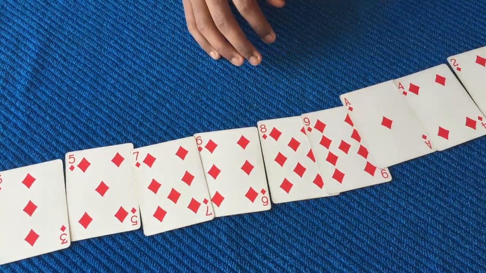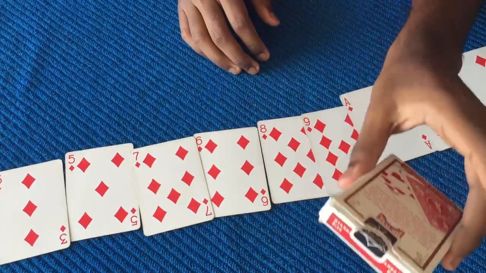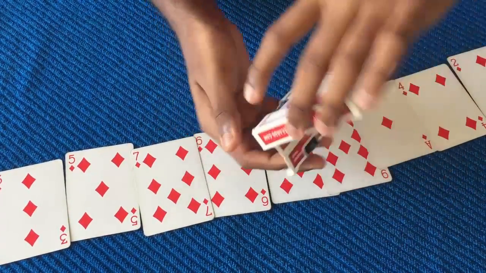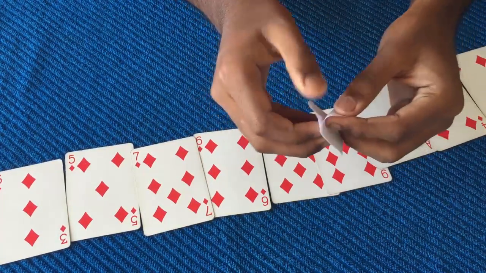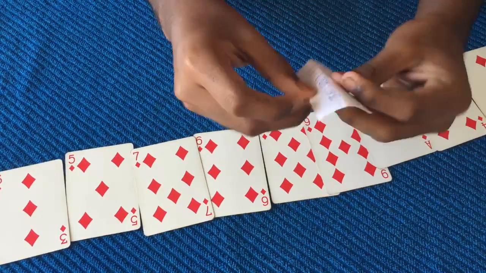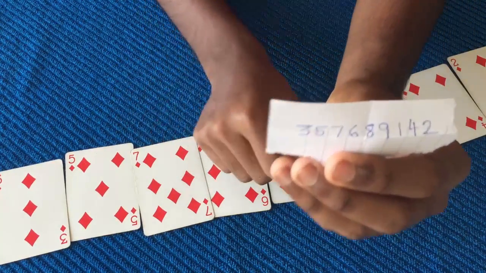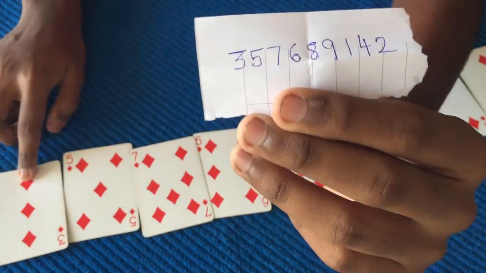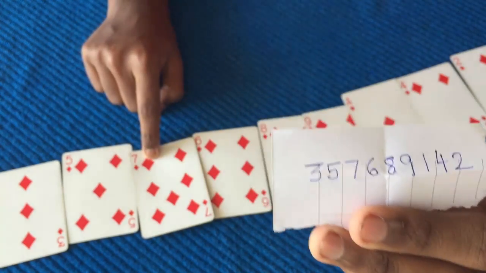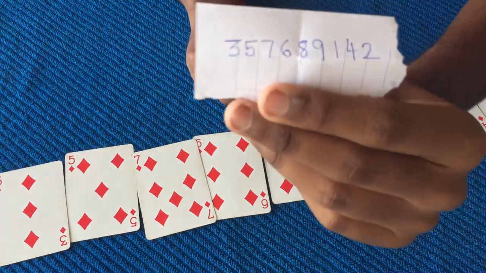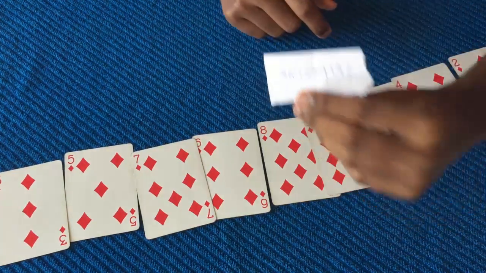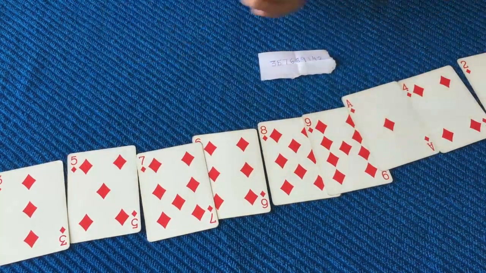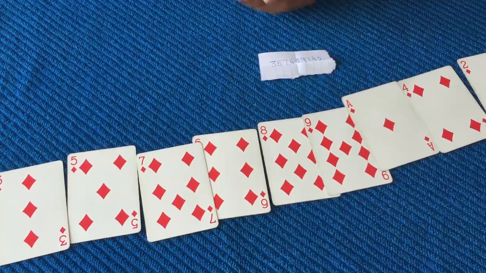Before the start of the trick, I told you that I placed a chit into this box. I'm going to proceed to open it and take out the chit. And here I wrote a number. And if you could read that, it says 3, 5, 7, 6, 8, 9, 1, 4, 2. The same exact order as what you ended up at. So, did I predict the future? Great. So that was a trick.